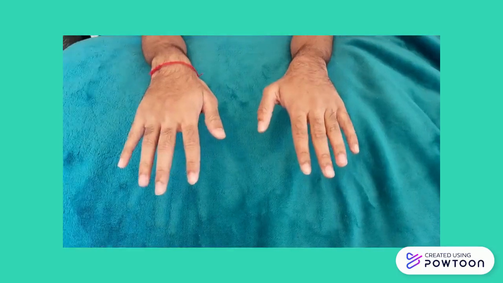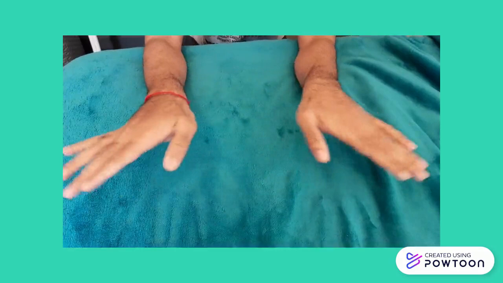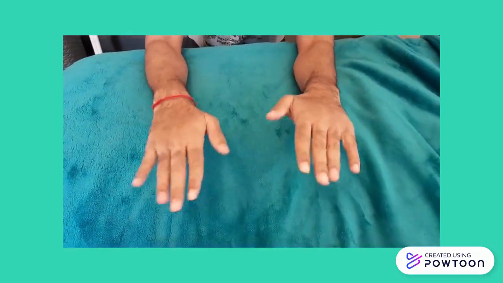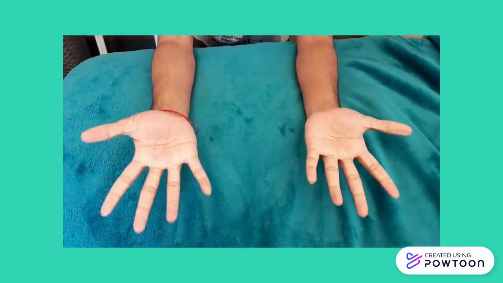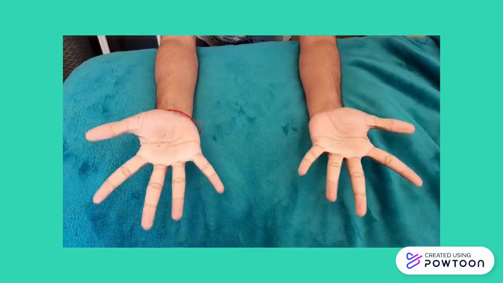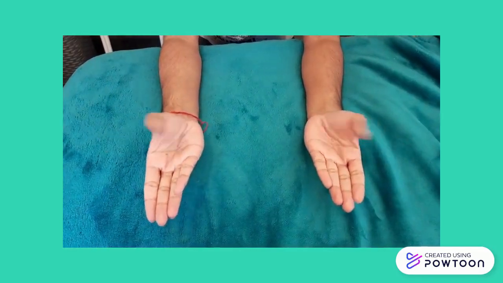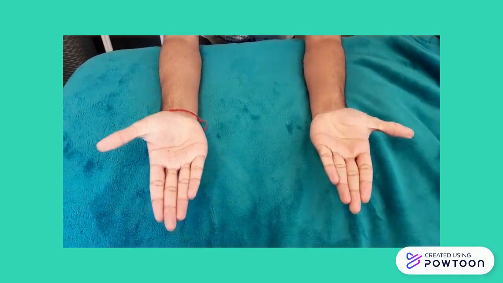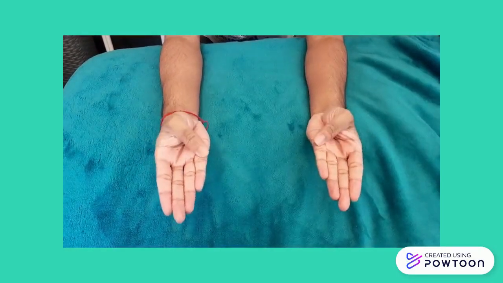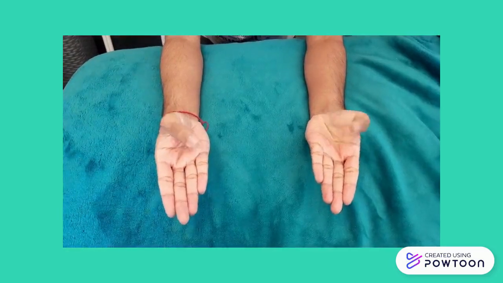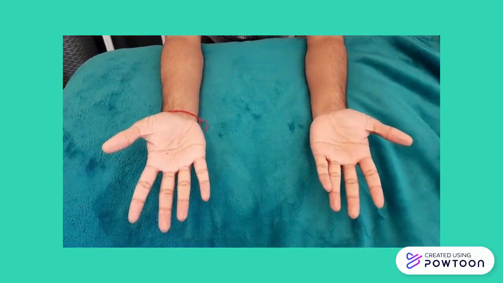On to movement, ask the patient to flex, extend, ulnar, and radially deviate the wrist. Then make a fist, extend, adduct, and abduct the fingers. Then get the patient to move their thumb, showing flexion, extension, abduction, adduction, and opposition. Note any limitation in movement. If found, assess further via passive movement.